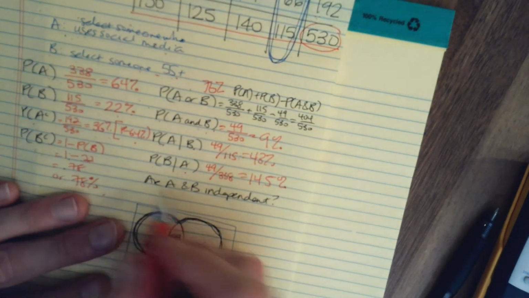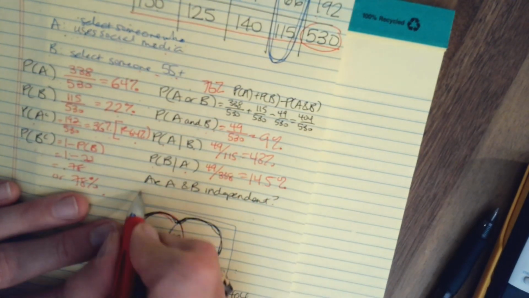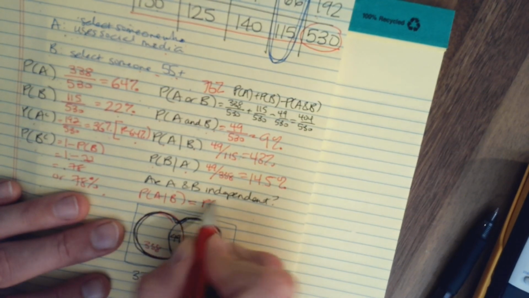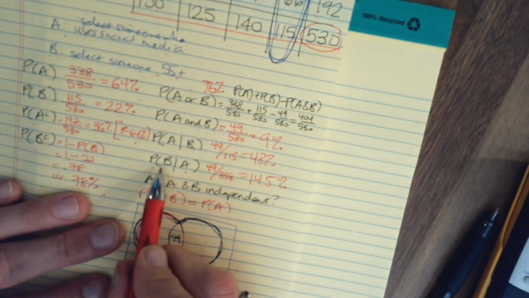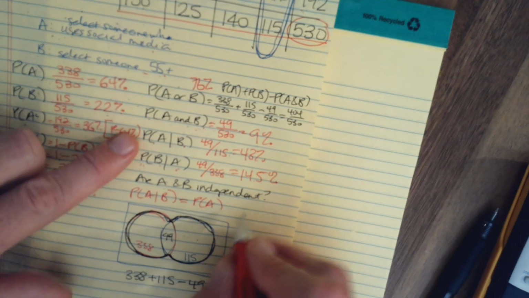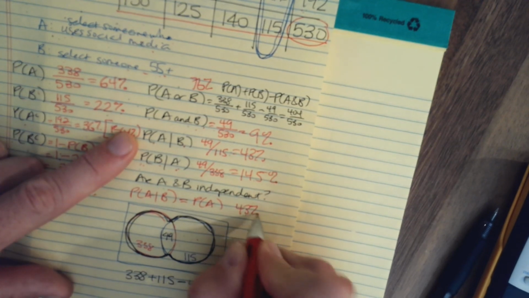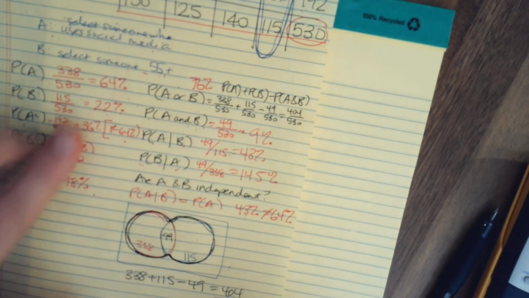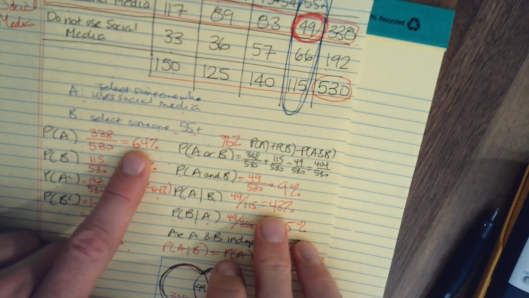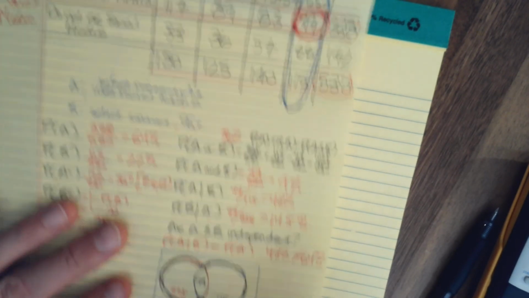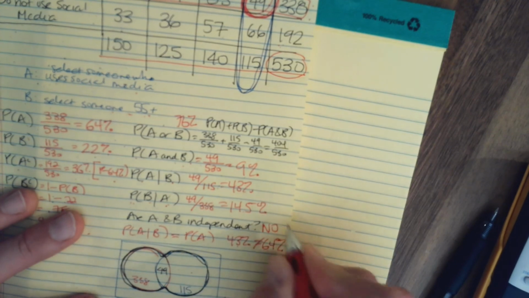Okay, so next I want to see if these are independent. So I need to compare either the probability of A given B and see does that equal the probability of A, or alternatively I could have asked does the probability of B given A equal the probability of B. Well, the probability of A given B is 43%, and certainly that does not equal 64%. So these two things are not equal. Or I could have compared these two things, which are also not equal. So are A and B independent? The answer is no.